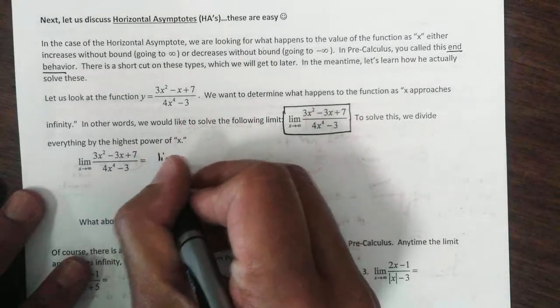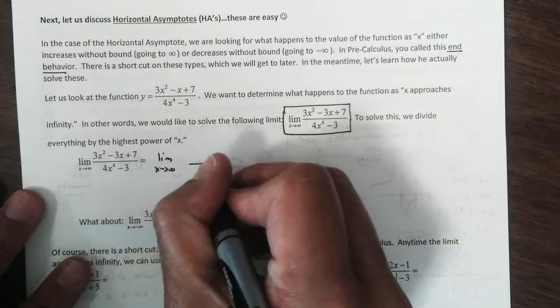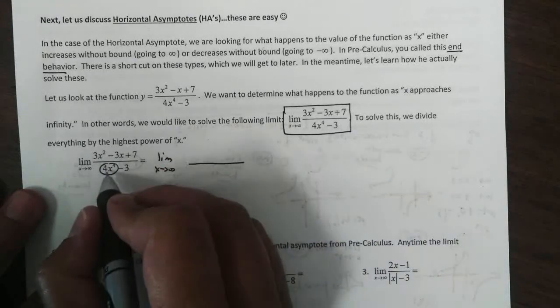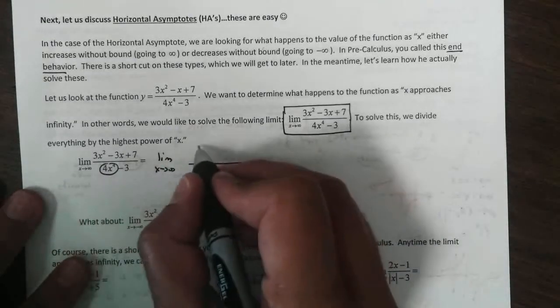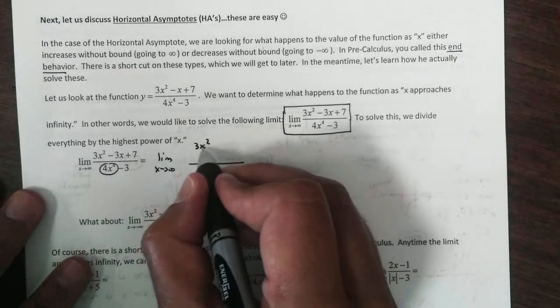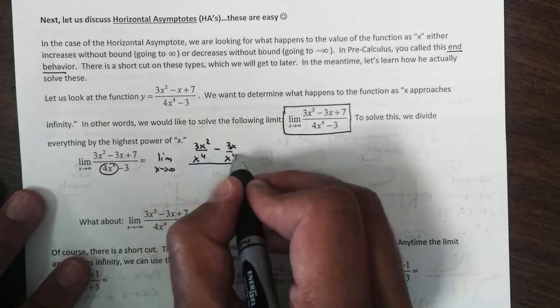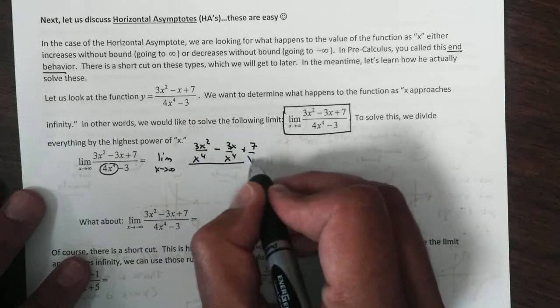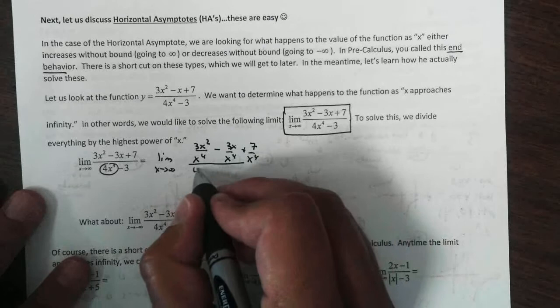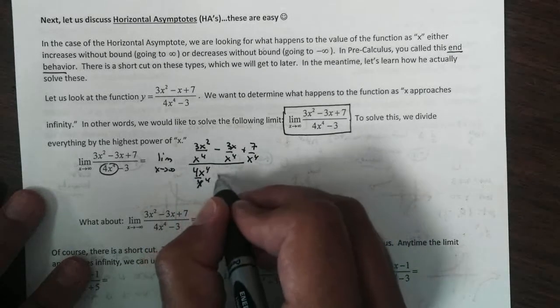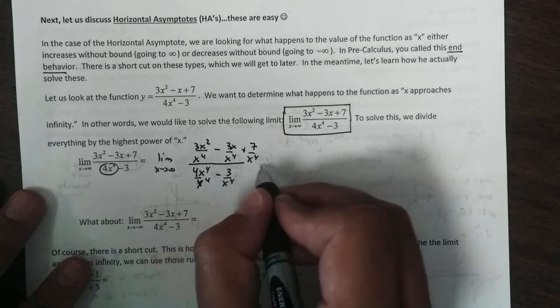So this says the limit as x goes to infinity. If I divide everything by the highest power of x, that's just 4x to the fourth, I'm going to divide everything by x to the fourth. So I would get 3x squared over x to the fourth minus 3x over x to the fourth plus 7 over x to the fourth, over 4x to the fourth over x to the fourth minus 3 over x to the fourth.